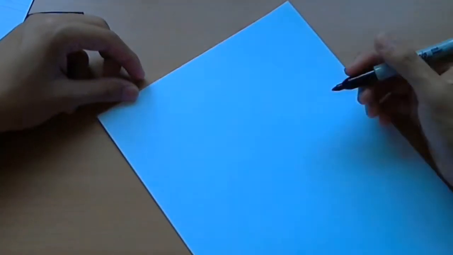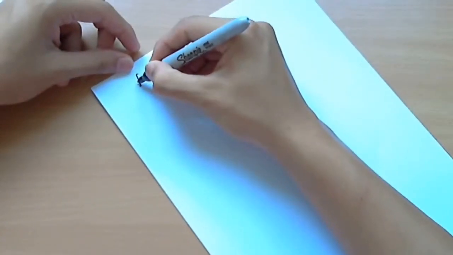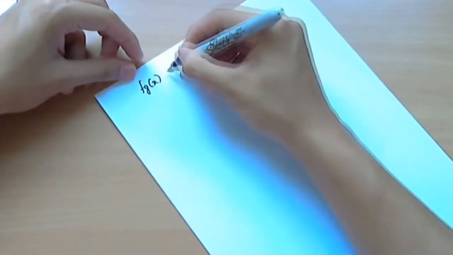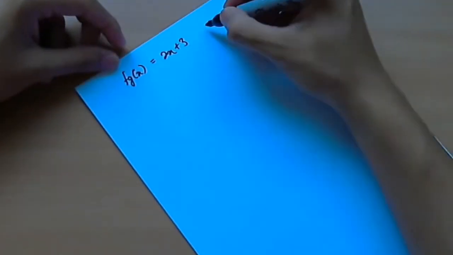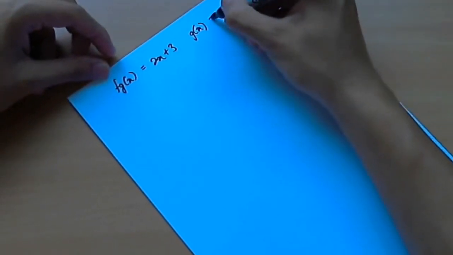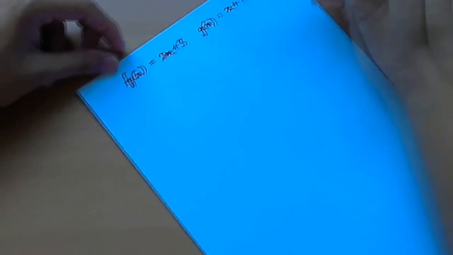There are two ways of solving that type of question, depending on the position of the function in the composite function. But let me share with you a little something that I learned to make it a little easier to solve that type of question. Let's say f(g(x)) is equal to 2x plus 3, and it gives you g(x) equals x plus 1.